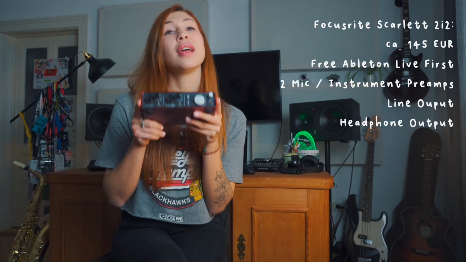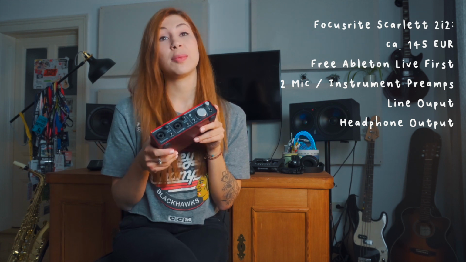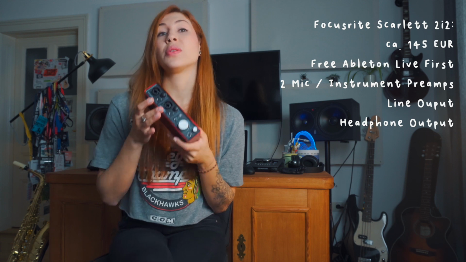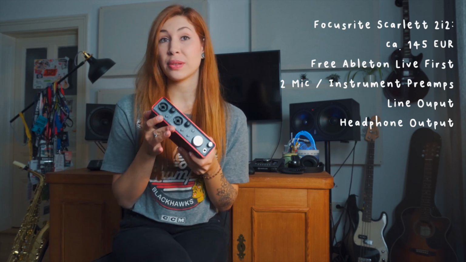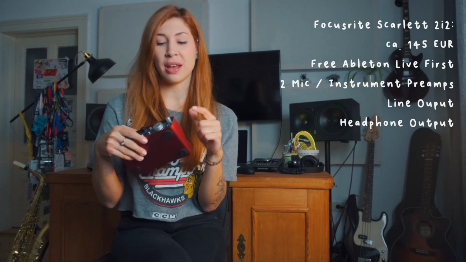Next we have the Focusrite Scarlett 2i2 for about 145 euros, and it comes with a free version of Ableton Live Lite. It has 2 mic preamps as well that can be switched to instrument preamps. It also has a pair of line outputs for speakers and a headphone output.